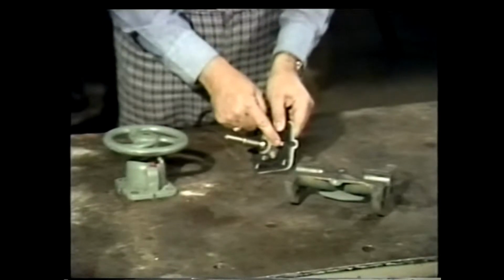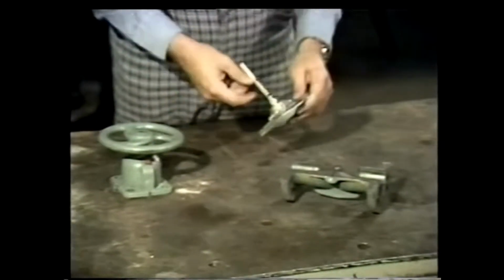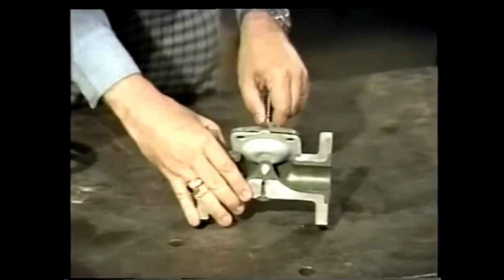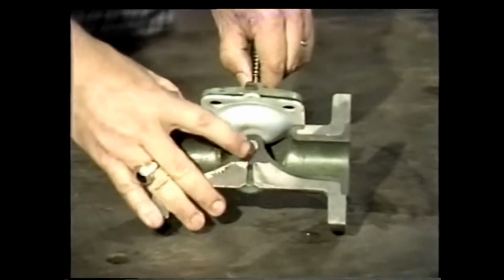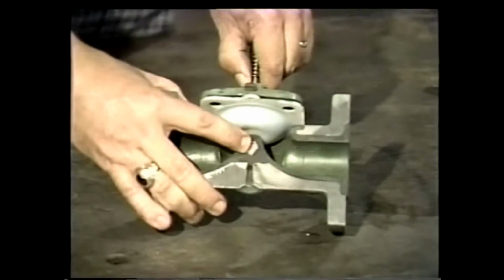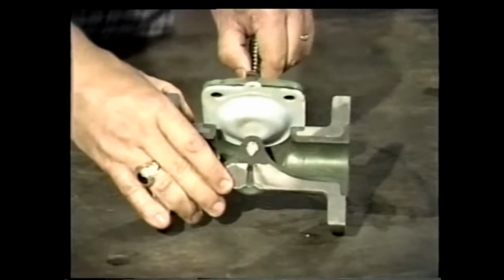On a diaphragm valve, a compressor is connected to the stem. And when the compressor is lowered, it presses against the diaphragm. The diaphragm itself is flexible, and when pressed against the seating surface of the valve, it will stop flow. It gives an excellent seal, even when slurry is carried through the valve.